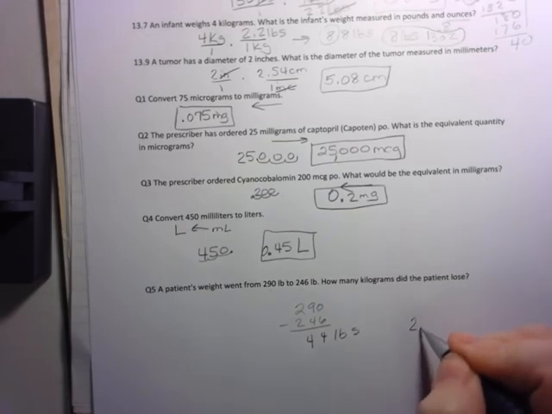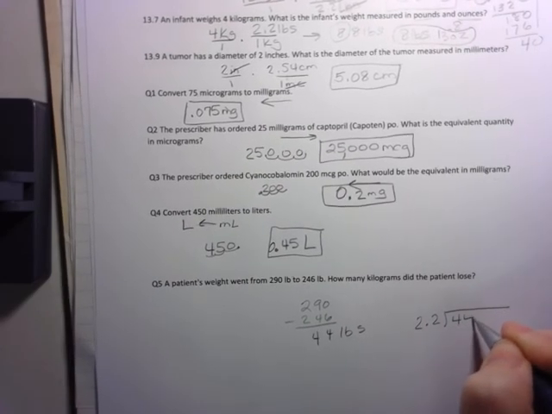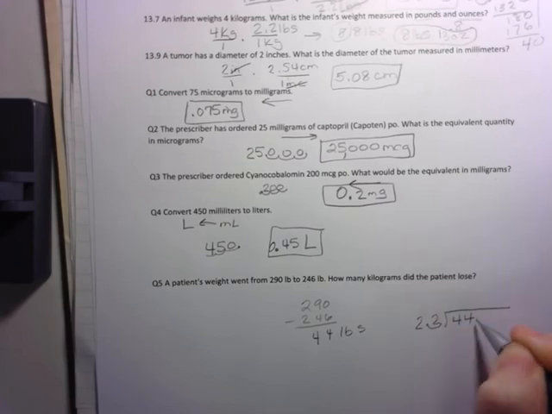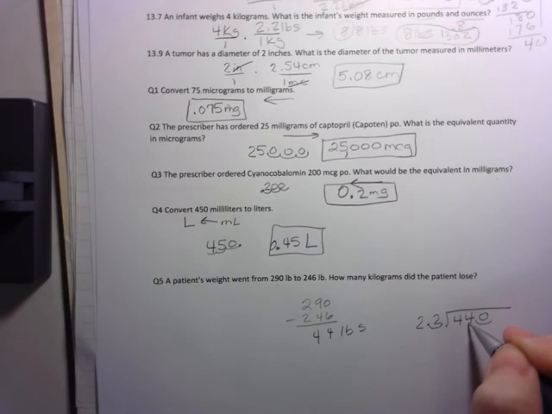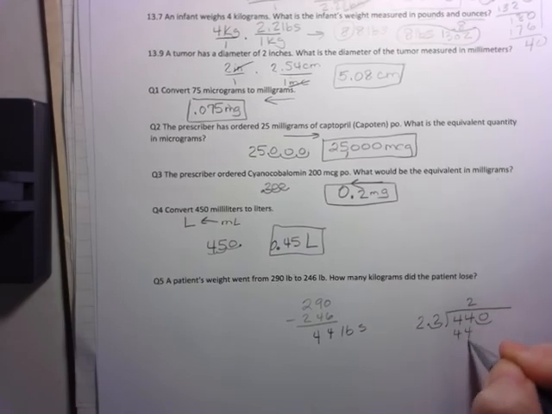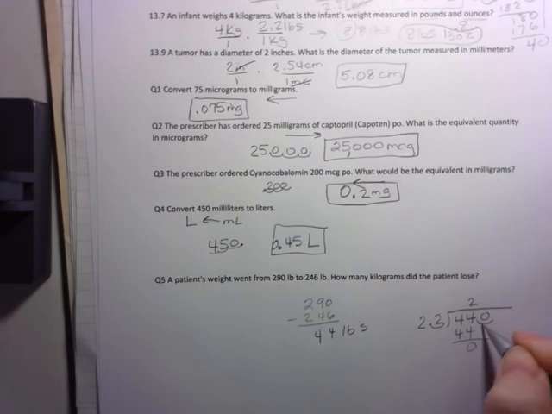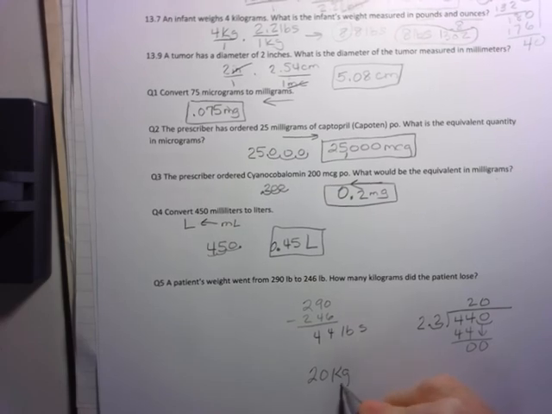Our conversion factor is 2.2. Move it 1 place, move it 1 place. So 22 into 44 goes twice. So she lost 20 kilograms.